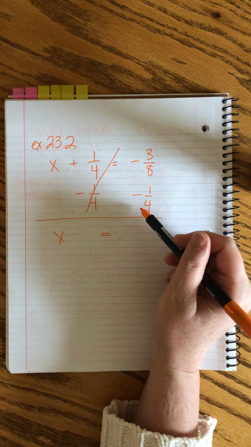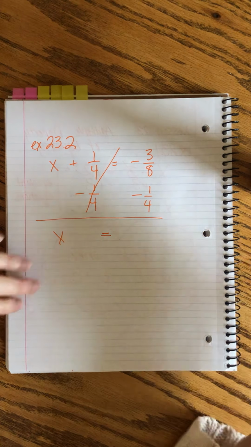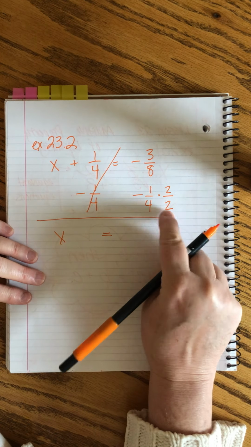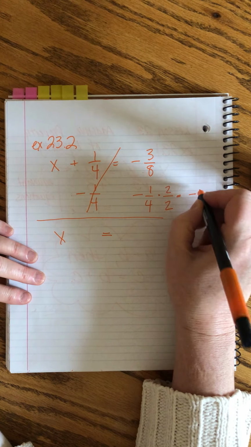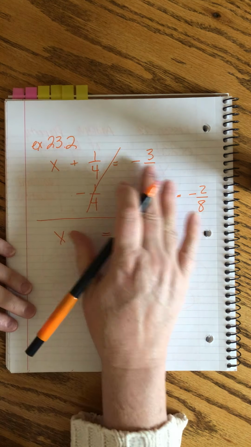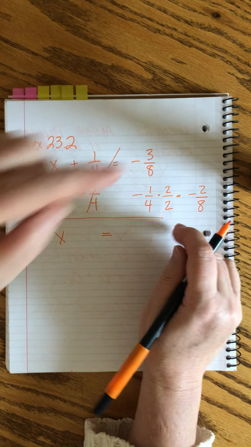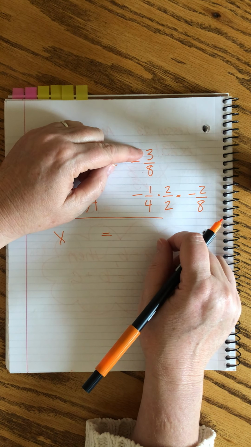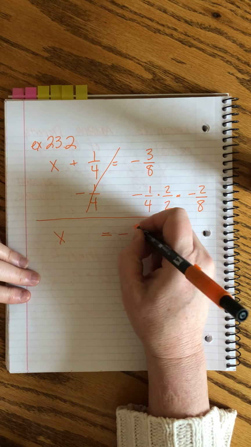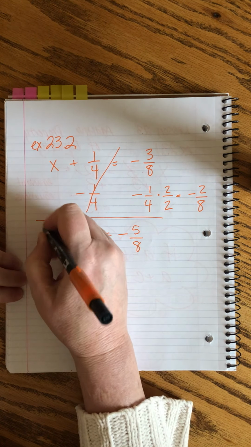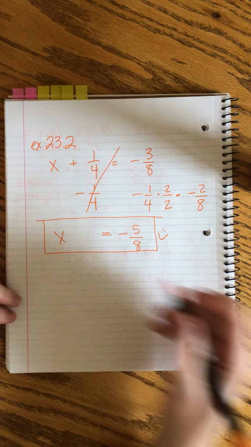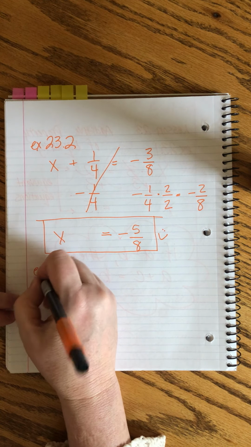Just have to put those two together. The problem though is that we need matching denominators. So we can just multiply this 4 by 2 and that will give us -2/8. And then we combine those. They're both negatives, so we're down at the -3/8 step on the ladder, and we go down 2/8 more. Negative 5/8 is our final answer. Yay! And our last one.